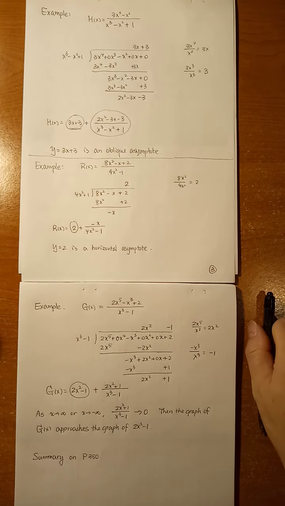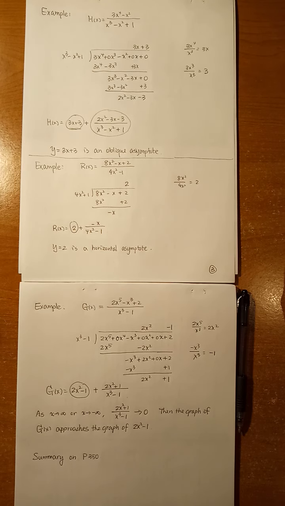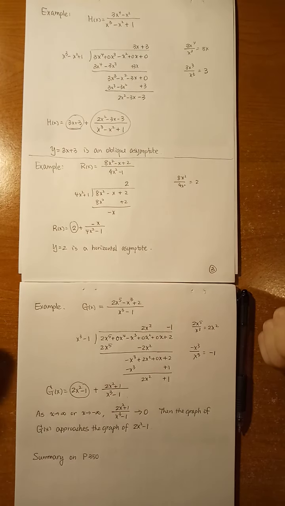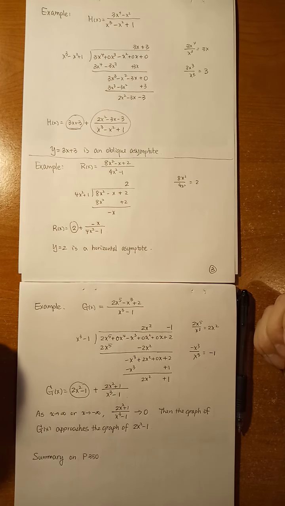Okay, so this is section 5.2. In 5.2, we studied the basic properties of rational functions, and in the next section, we're going to try to graph rational functions. A rational function is a quotient of 2 polynomial functions. Naturally, its graph will be harder than the graph of polynomial functions because you have to consider 2 polynomial functions and their interactions. Okay, so we will see the graph of a rational function in the next section.